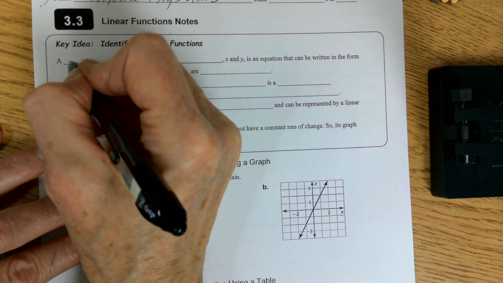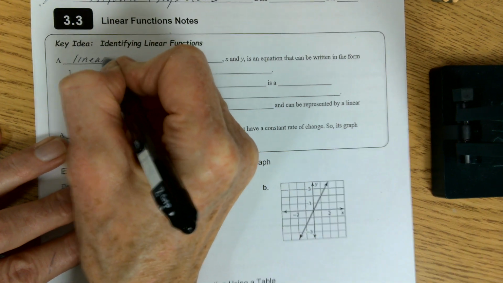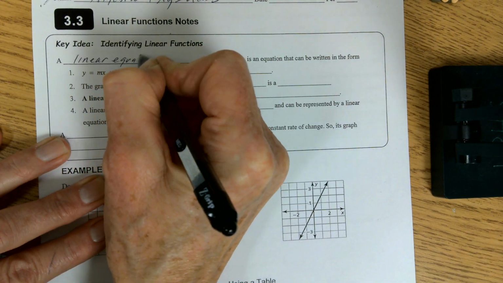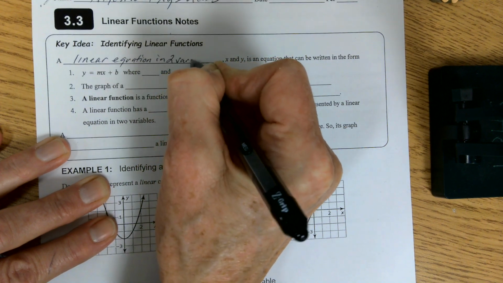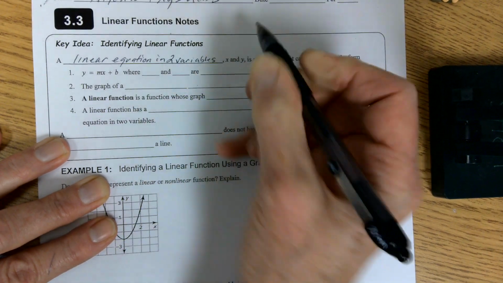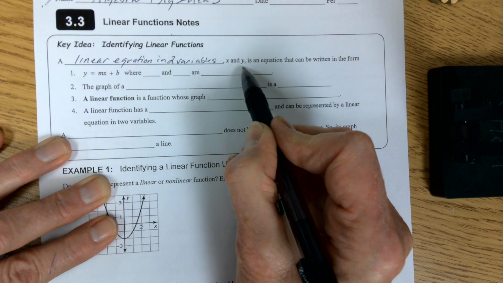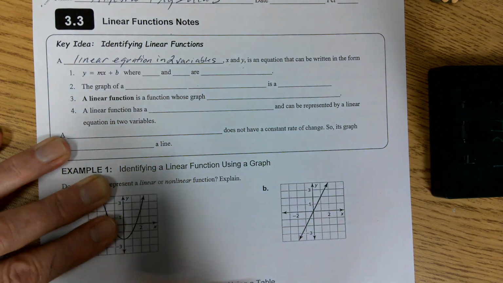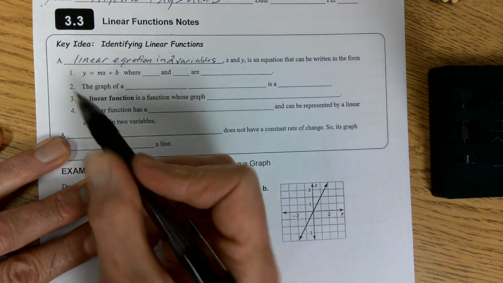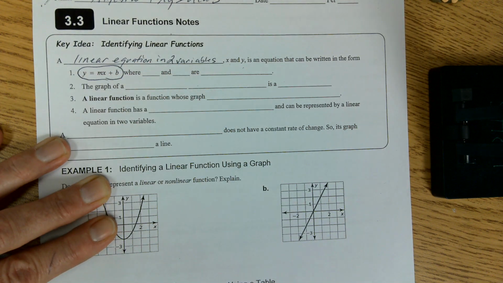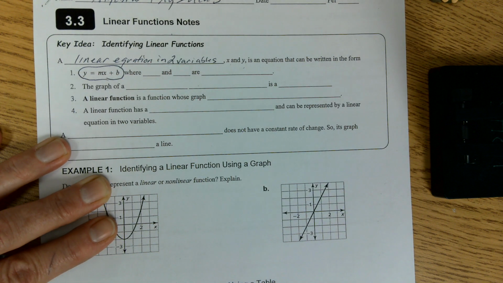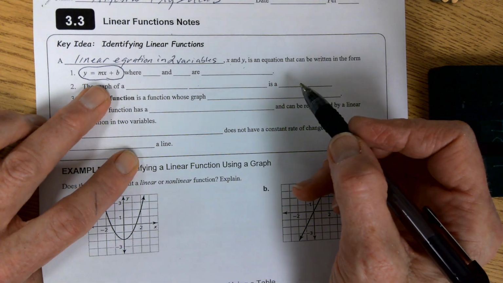Okay, let's start out. A linear equation in two variables, the variables that we typically use are x and y, is an equation that can be written in the form y equals mx plus b. Okay, that you should remember from middle school. Y equals mx plus b.